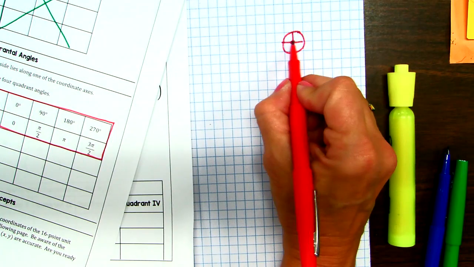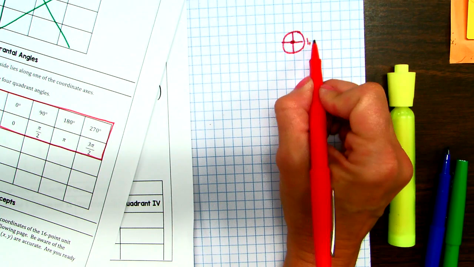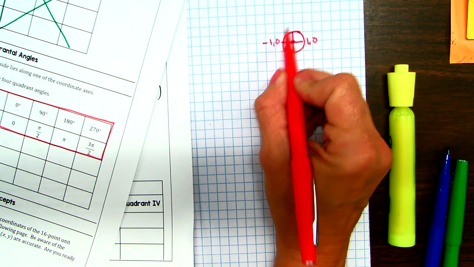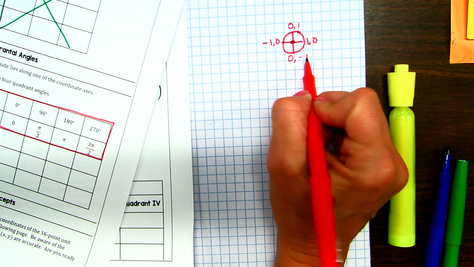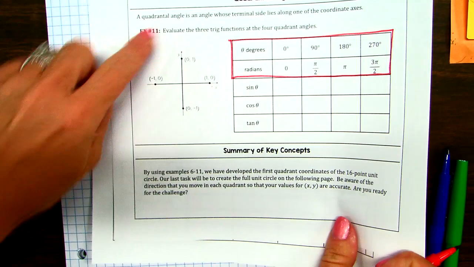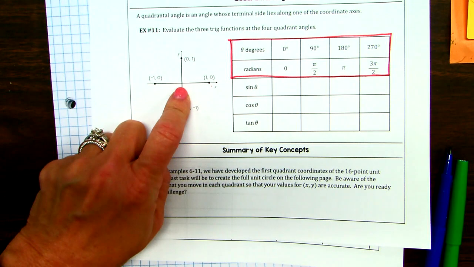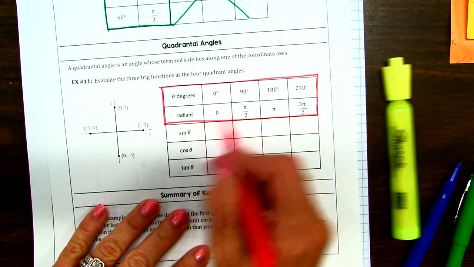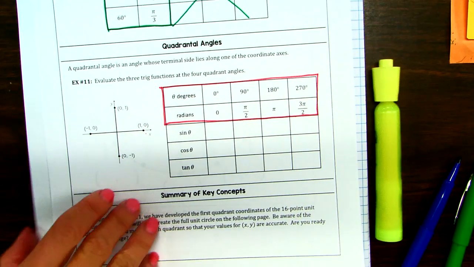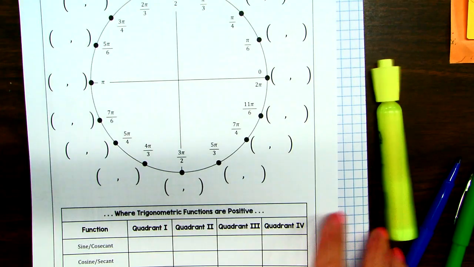So none of you would mess up that this is 1, 0, and this is negative 1, 0, and that 0, 1, and that 0, negative 1. Okay? That's what you're looking at, the four points out from 0, 0. Okay? So you can see the radians there, but we're going to go over all of that on our unit circle.